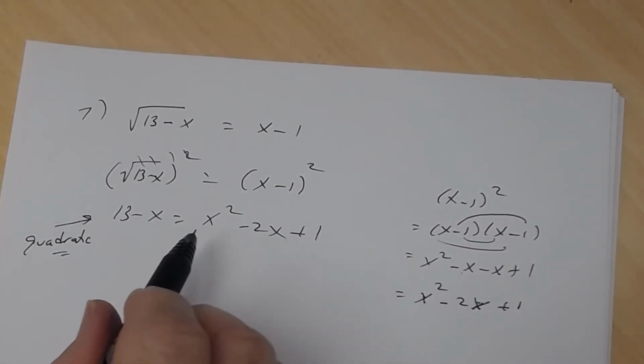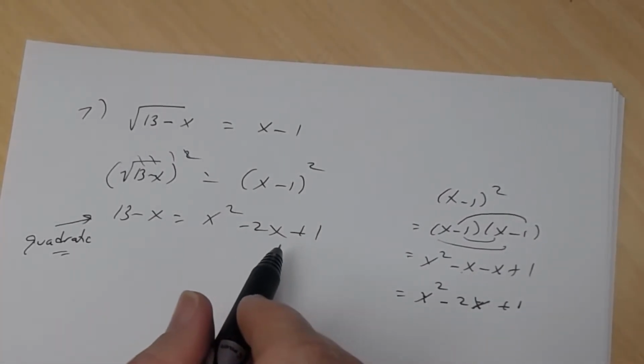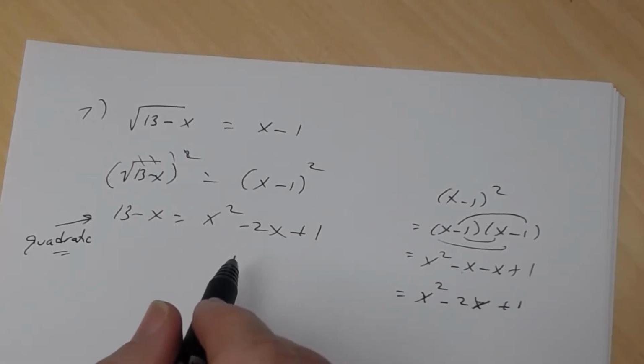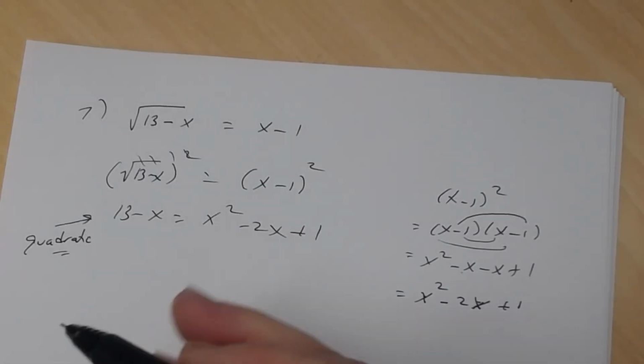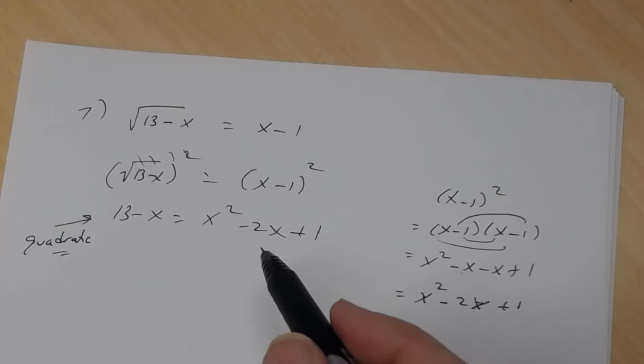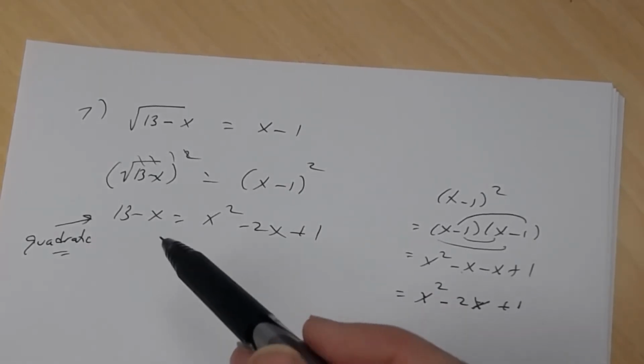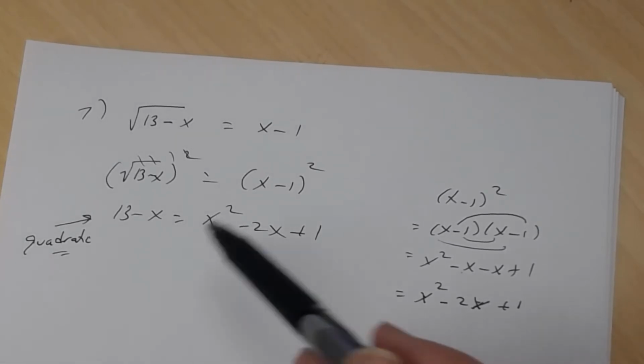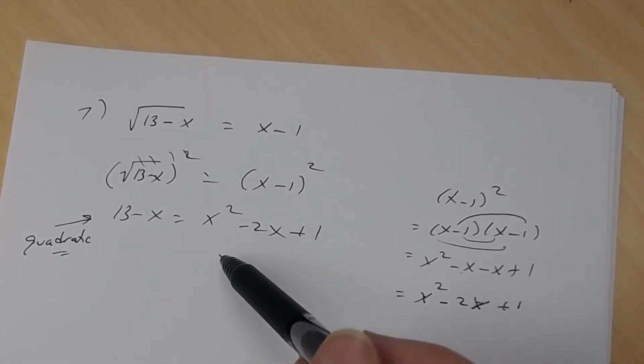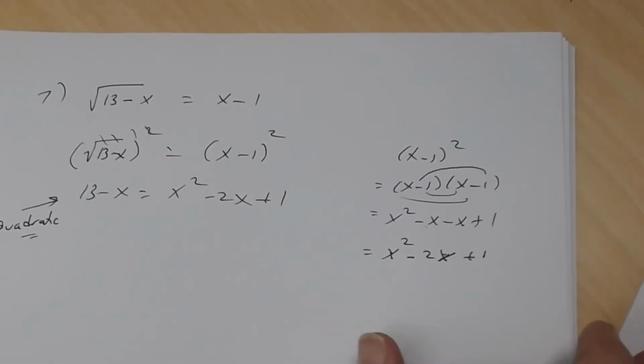Remember, to solve a quadratic equation, you're going to put it in standard form. Remember the idea of standard form. Then you're going to factor or use the quadratic formula. But these in here will be factorable, so just go ahead and factor. If you're having a little bit of difficulty factoring, just use the quadratic formula. But we're going to just go ahead and factor here.